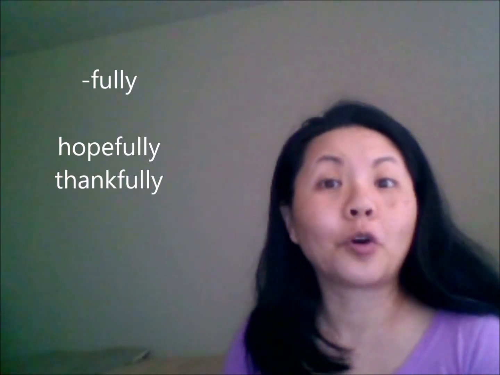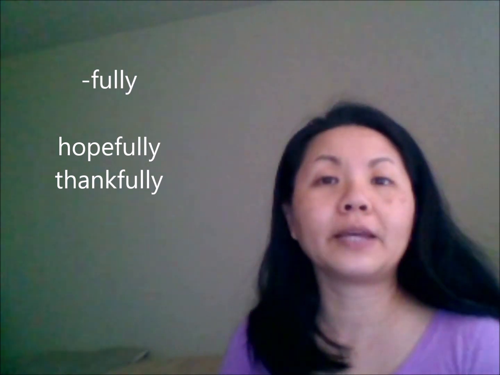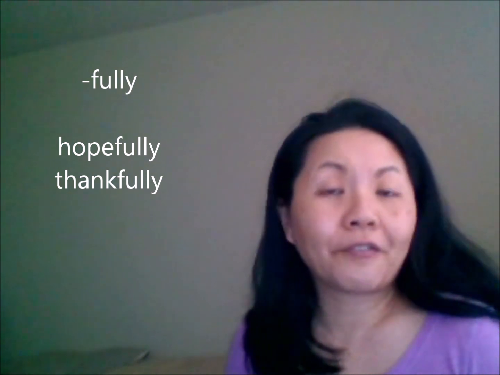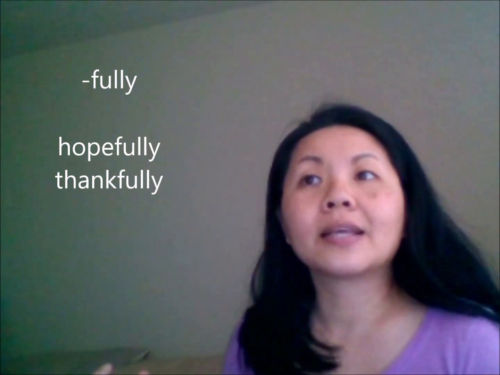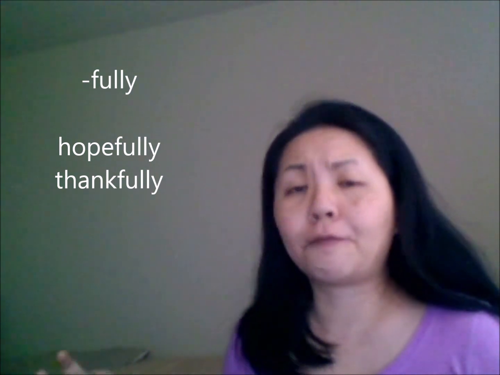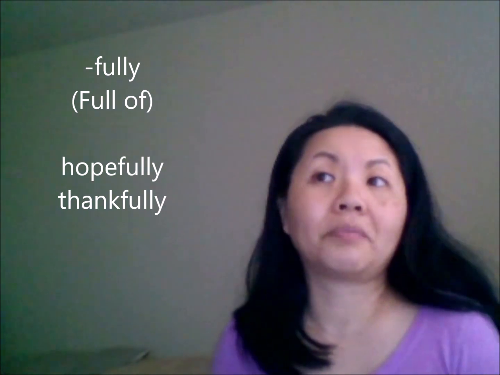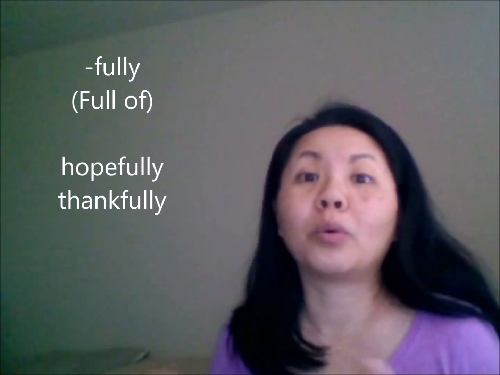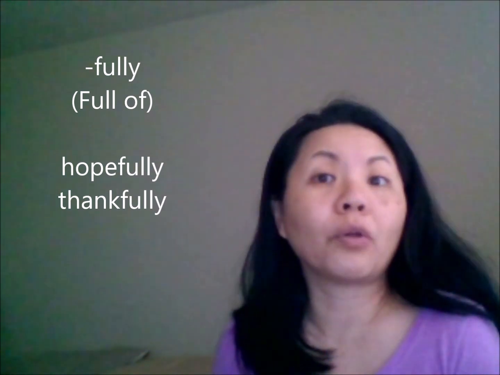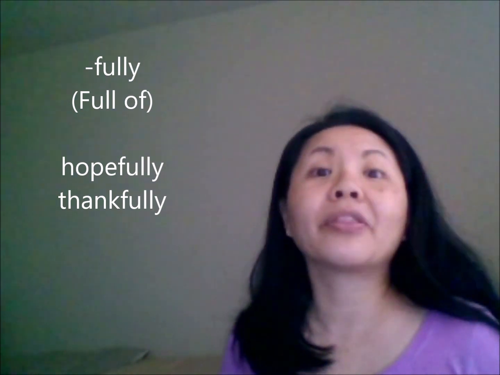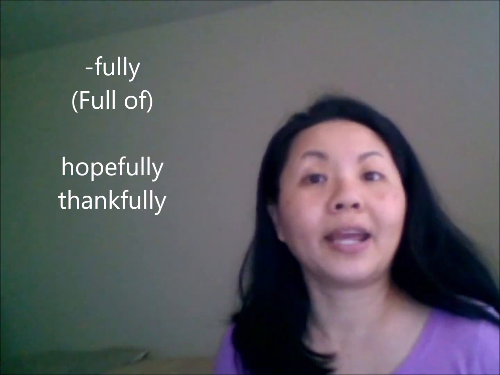Another suffix for adverbs is fully. So for example, we have hopefully or thankfully, and the fully suffix means full of something. So hopefully, we are full of hope. Hopefully the weather will turn out nice this weekend. We're full of hope that it will happen. Thankfully, we're full of gratitude. Thankfully, he didn't get hurt in the accident. So when we talk about fully, we are talking about full of something.